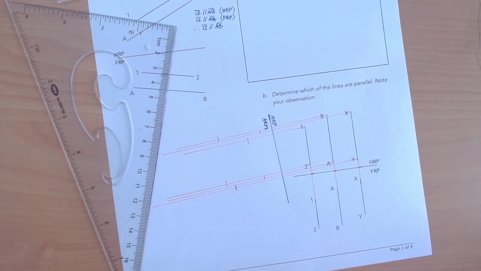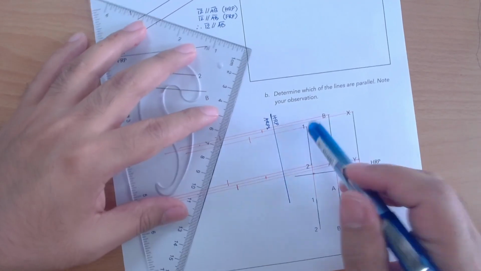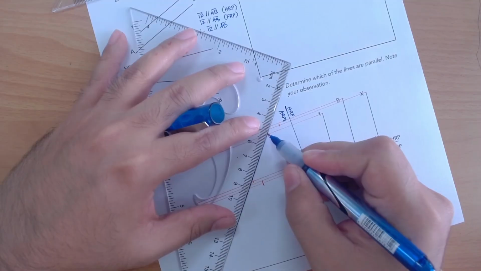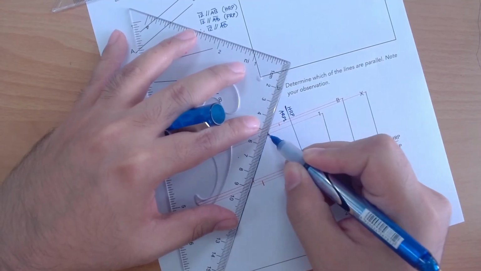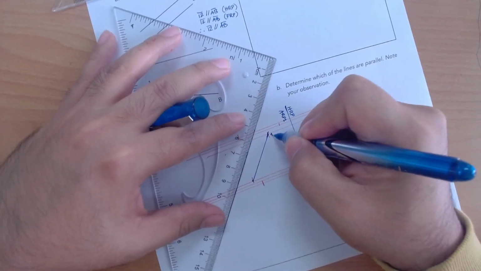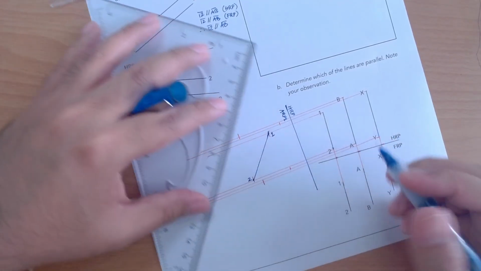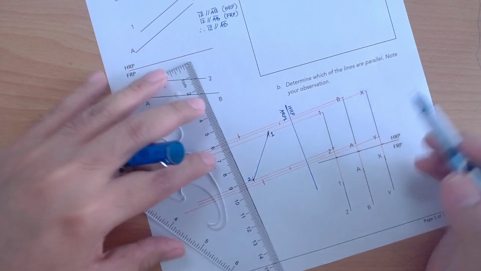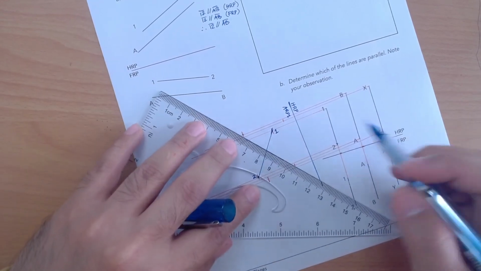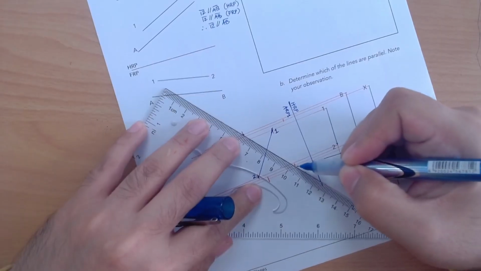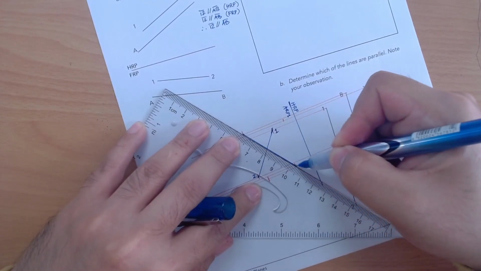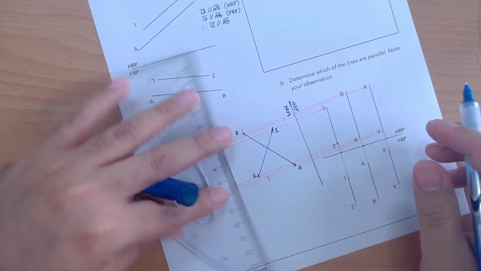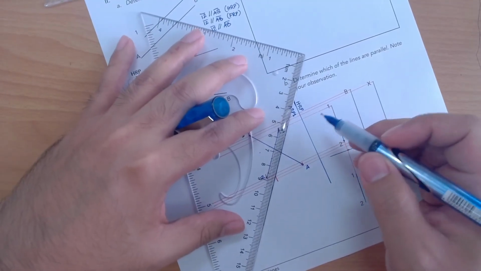Okay, so now let's finalize our answers. Let's do 1, 2 first. 1, 2 is this line. 1 and 2. And let's label it as well. So there's 1, and 2 is here. Then we do B and A. B is this point. A is this point. So this is B and this is A. And lastly, X and Y. Ito siya.